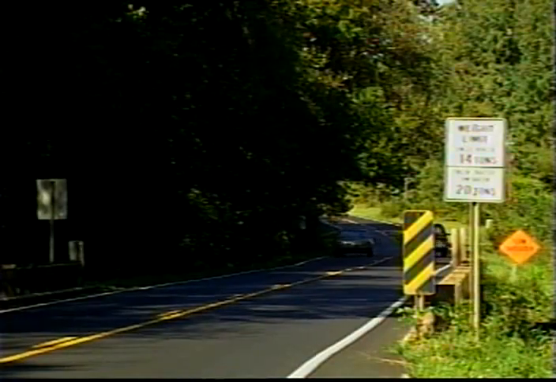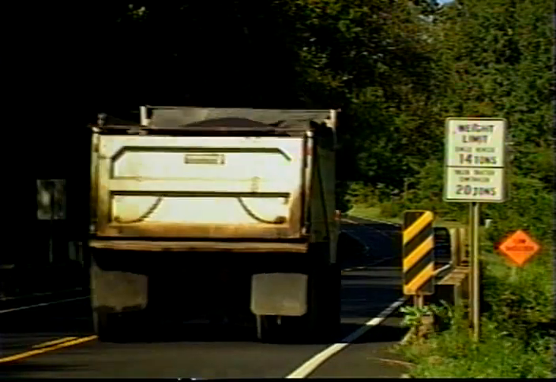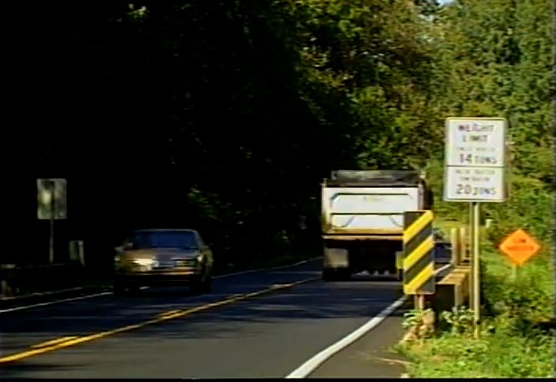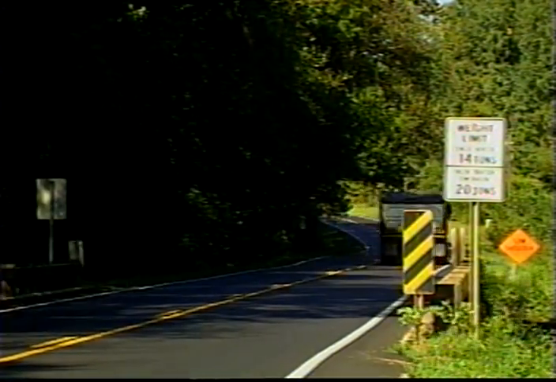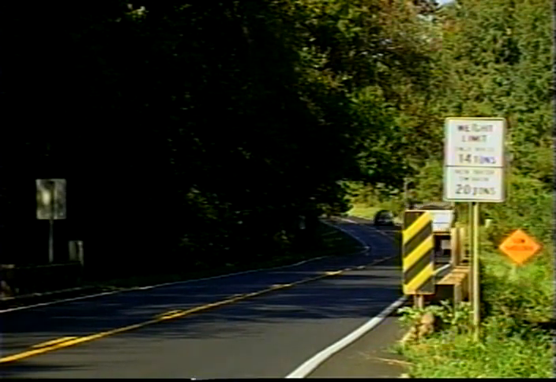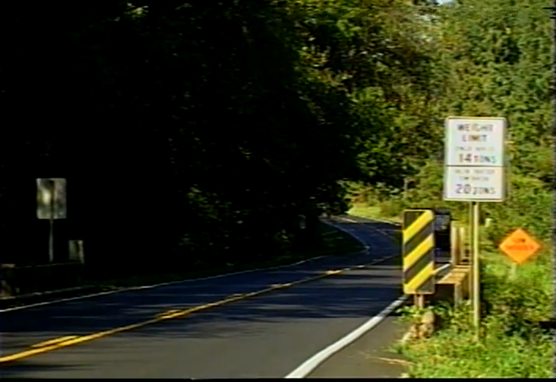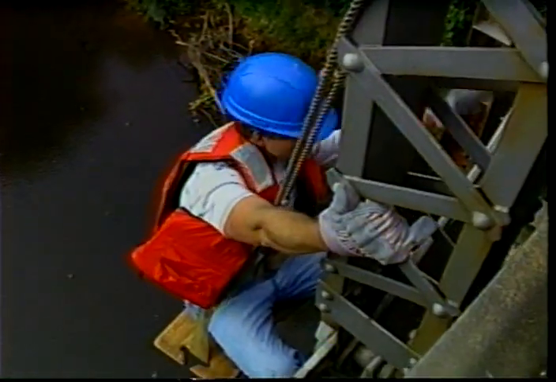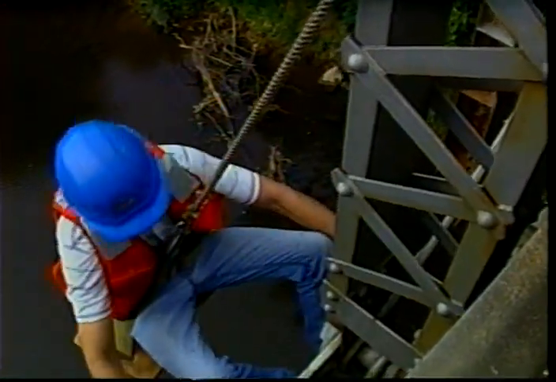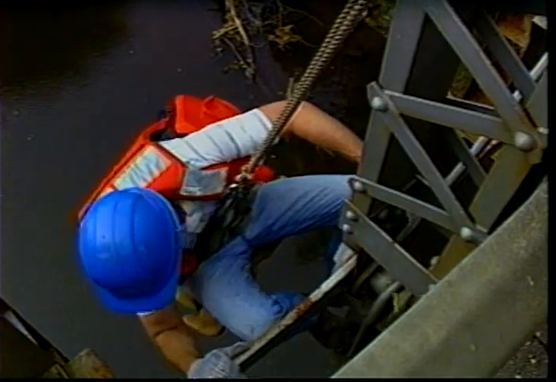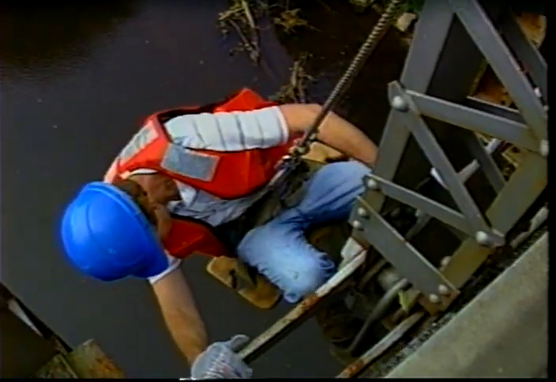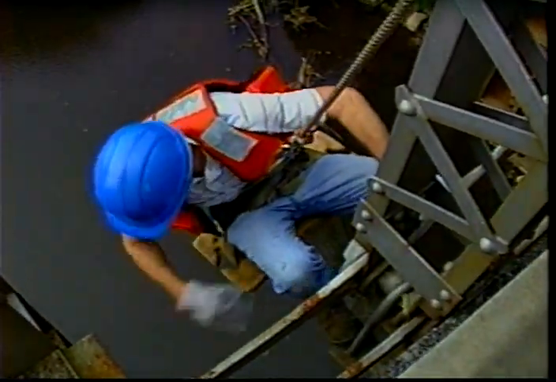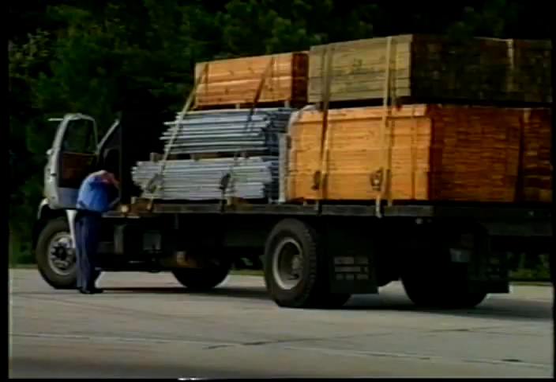Bridge posting is important, not only to prevent overstress and collapse, but also to prevent damage due to cumulative fatigue. This prevention ultimately reduces repair cost, reduces accidents, extends the life of the bridge, and saves the taxpayers money. After a bridge is posted, it is still necessary to inspect it periodically to detect any signs of additional deterioration that could affect the structural strength.